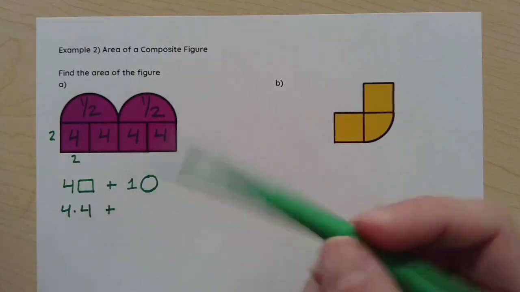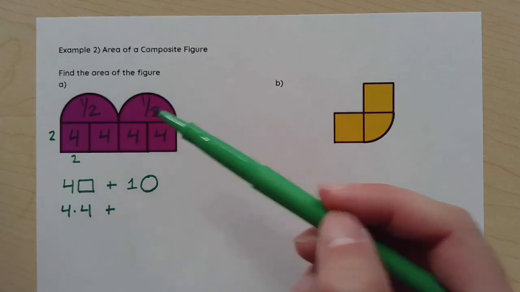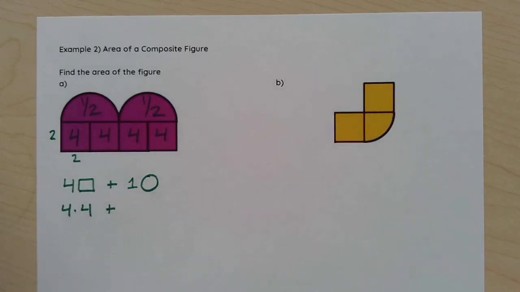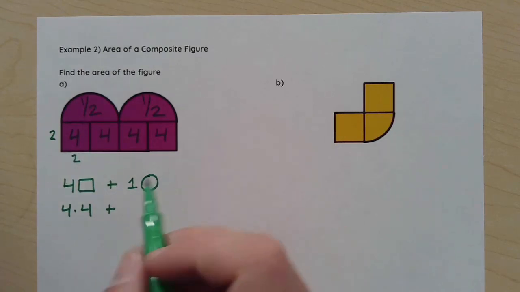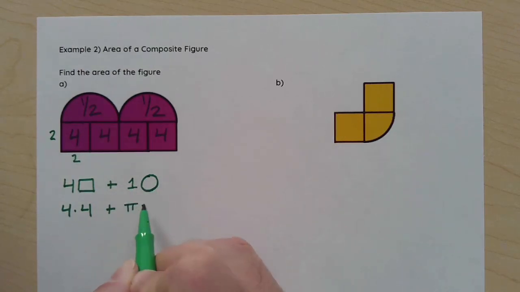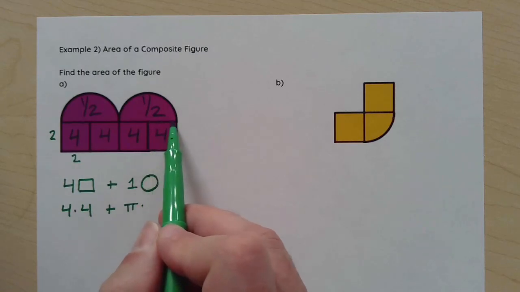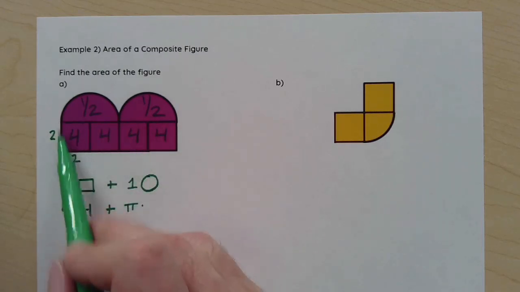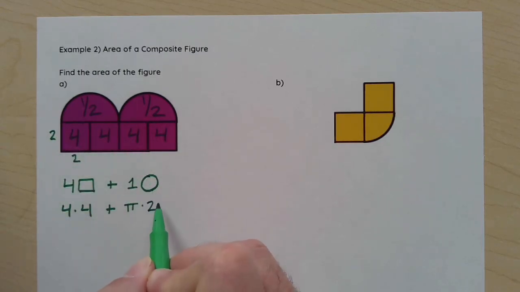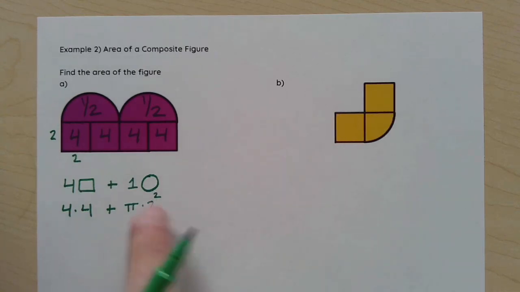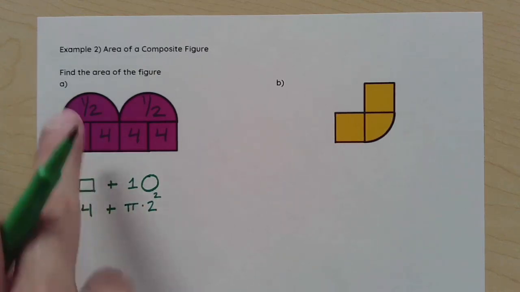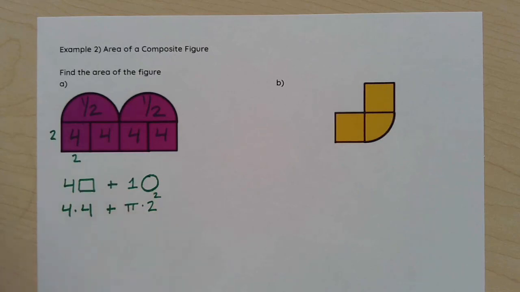For the area of the semicircles or the half circles, I could find both areas and add them together. We can see that a half and a half is one full. So I'm just going to treat it as the area of one circle, which is pi times the radius, which we know is the same as the square, 2 squared. So I'm not going to cut that in half because I know that the half and the half make the full, so we're just going to leave it.